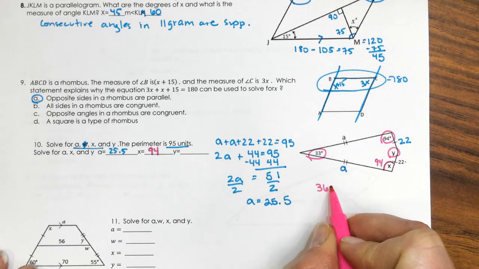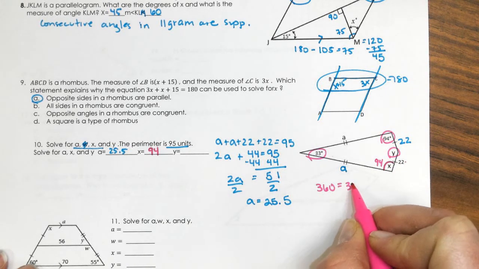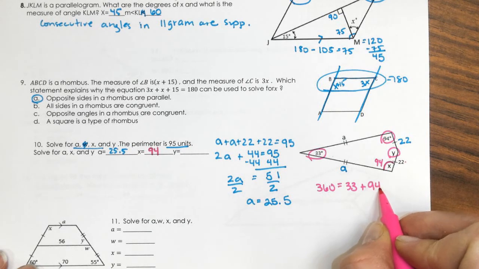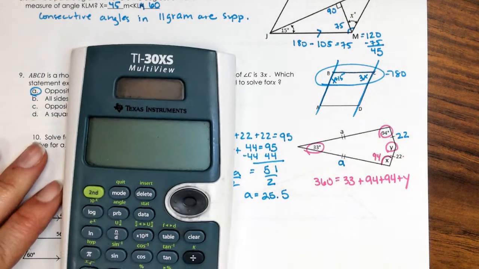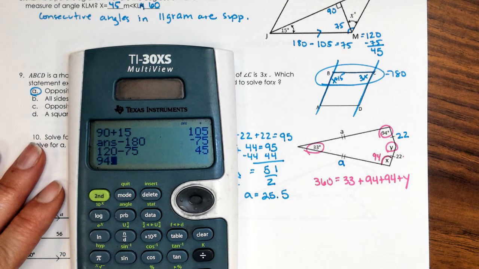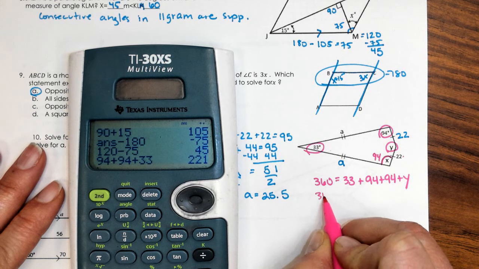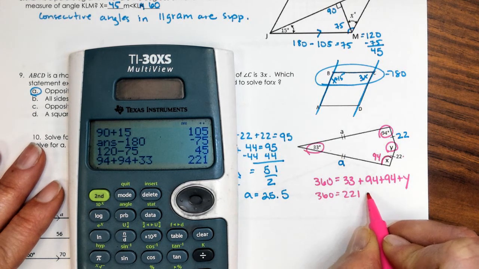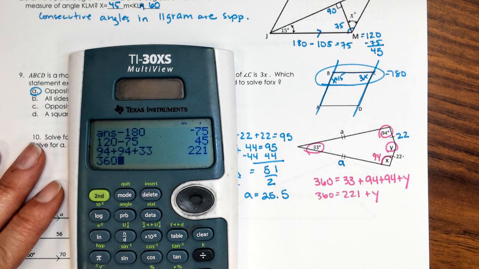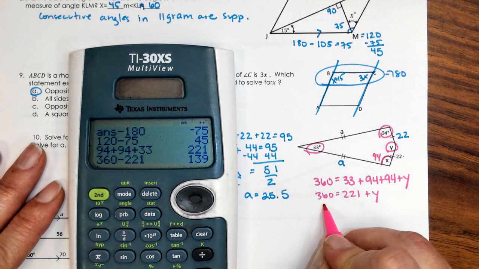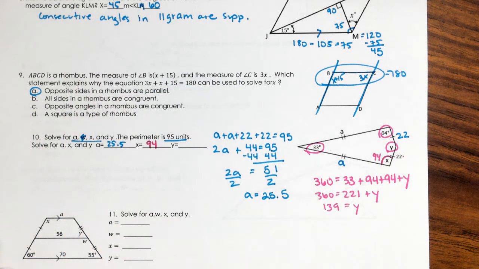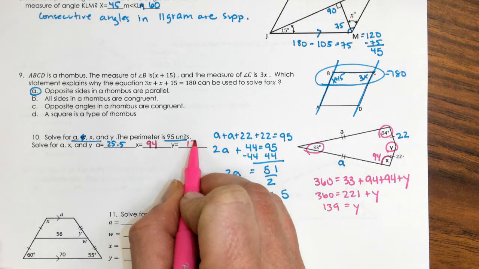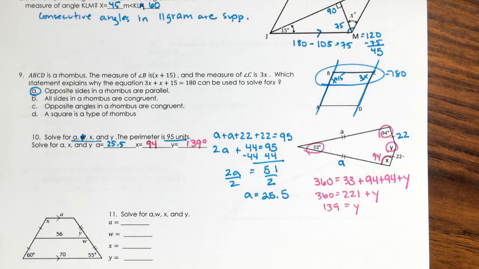So 360 is equal to 33 plus 94 plus 94 plus y. 94 plus 94 plus 33 equals 221, so 360 equals 221 plus y. 360 minus 221 equals 139. So y equals 139 degrees.